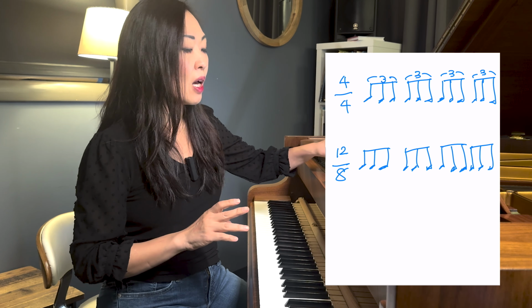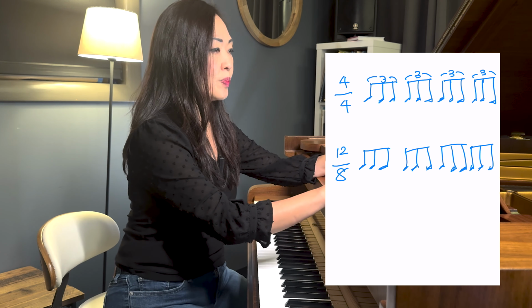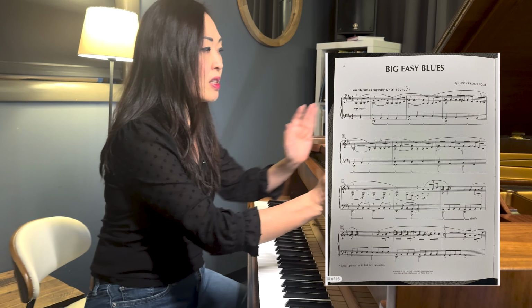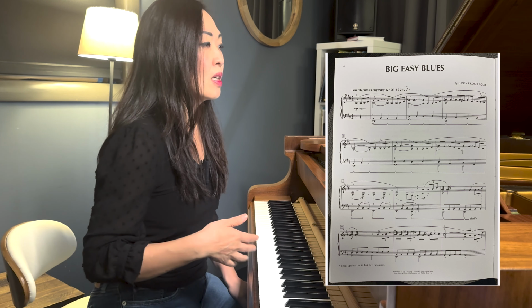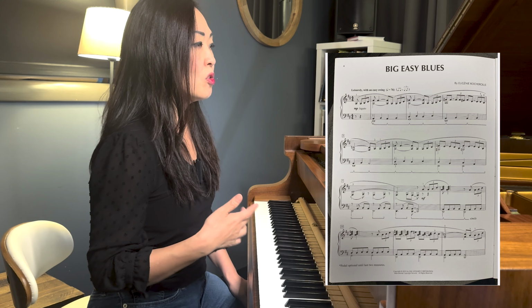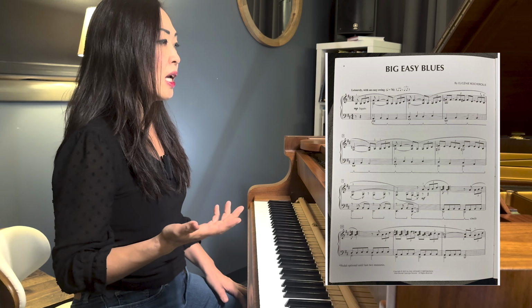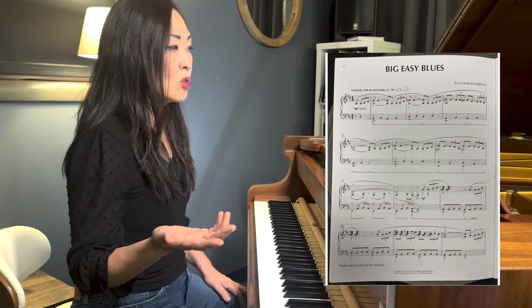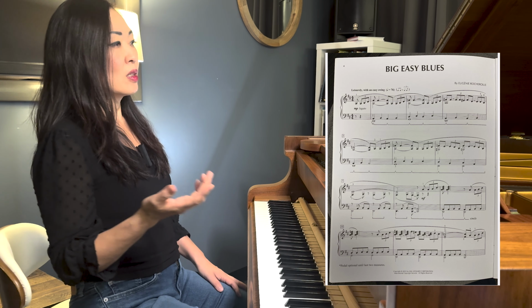And this happens a lot actually in blues. This is Big Easy Blues by Eugenie Rochereau, and this is notated as 4/4.